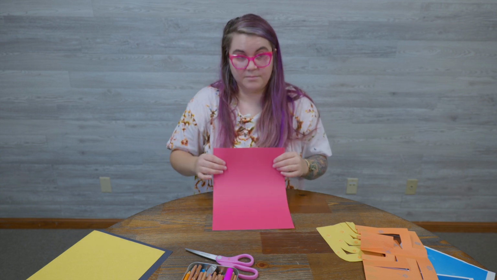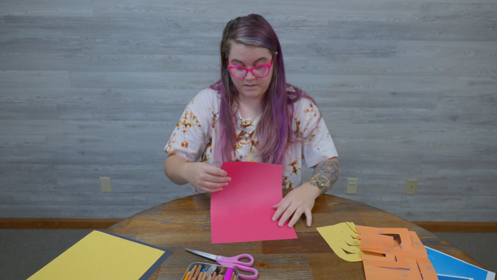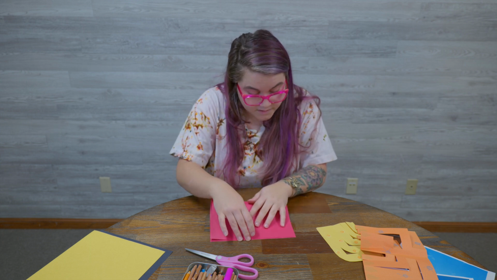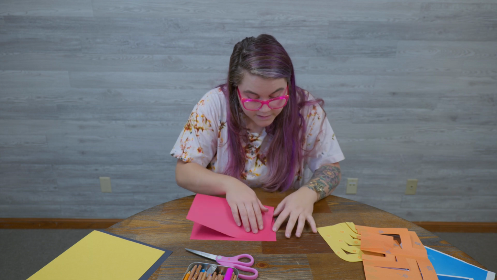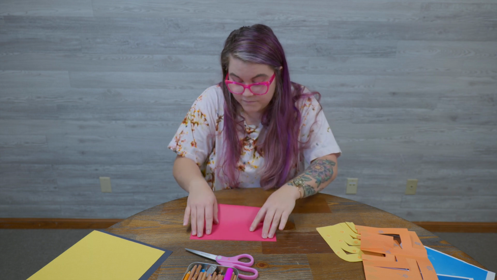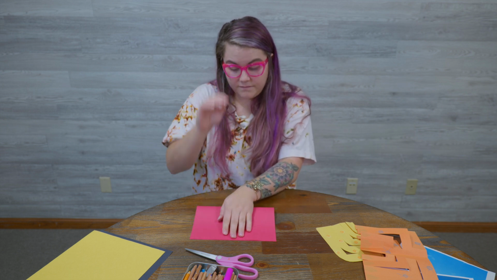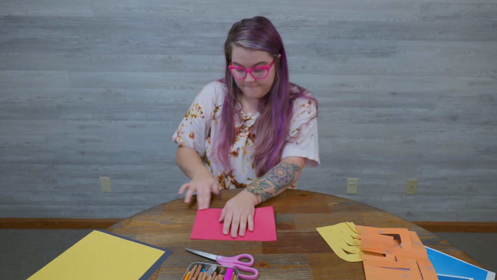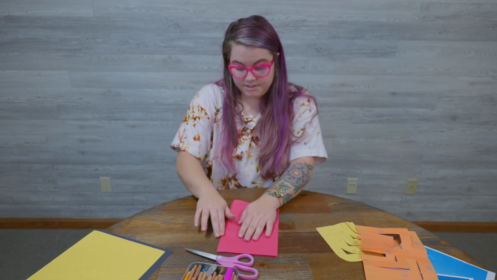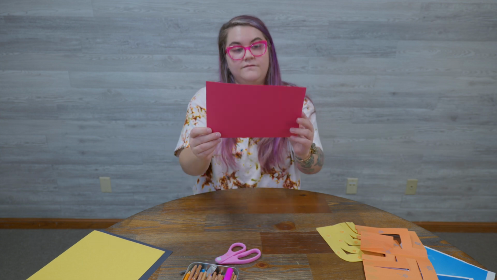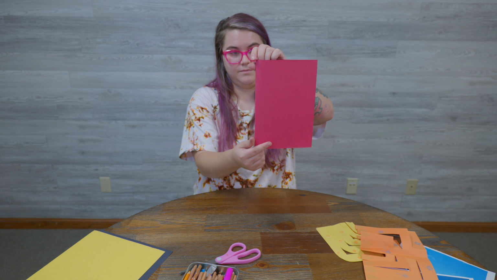Take the bottom of the paper and match up those corners. I'm going to move it all the way up to the top, place my hand on the top of the paper, and use my other hand to crease that edge. Now we have our folded piece of paper.